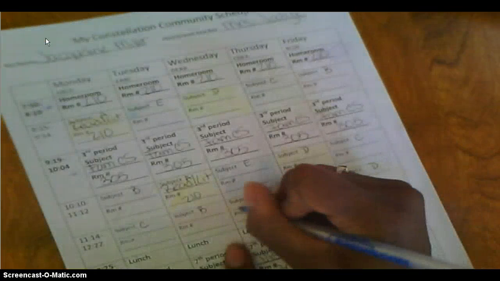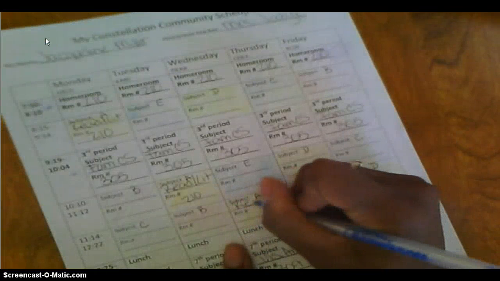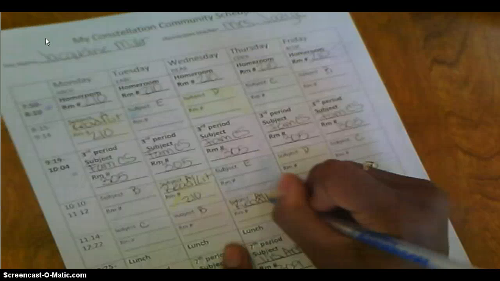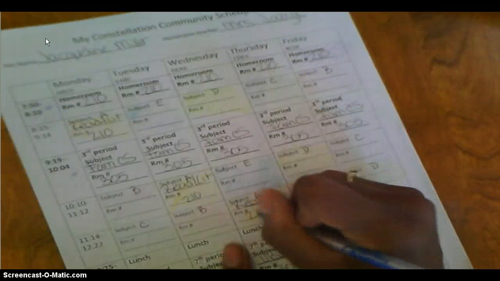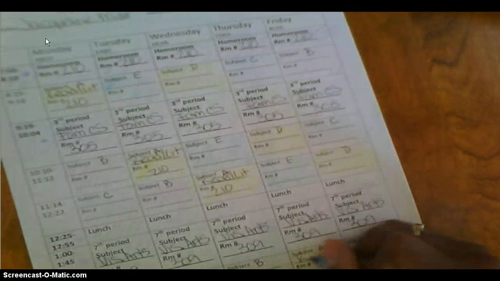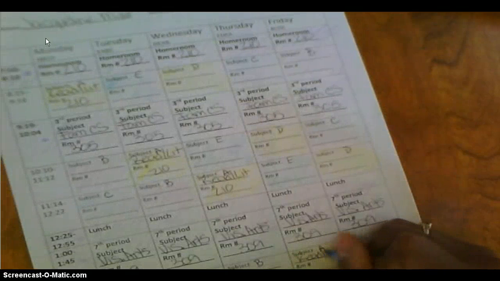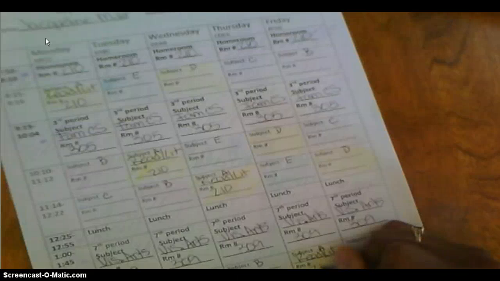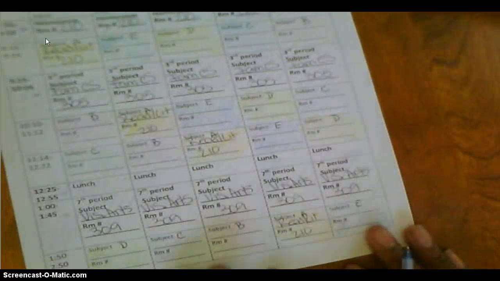On Wednesday, we're going to have it right down here at 11:14. And on Thursday, we're going to have it at the end of the day. If you need a little bit more time to complete this task, please push pause and push play when you're ready to move on.